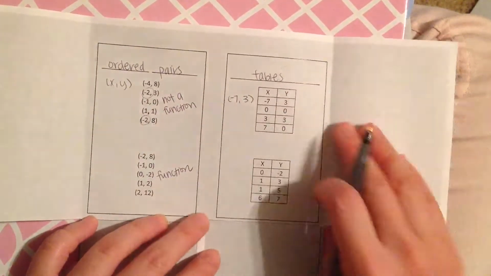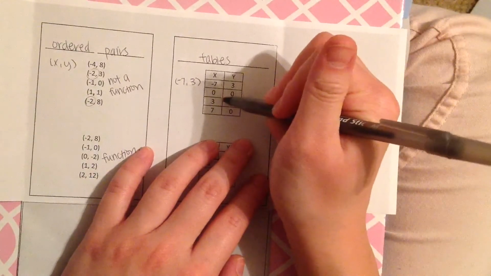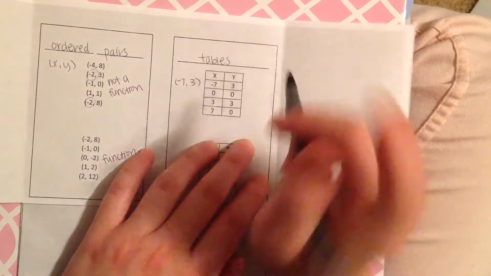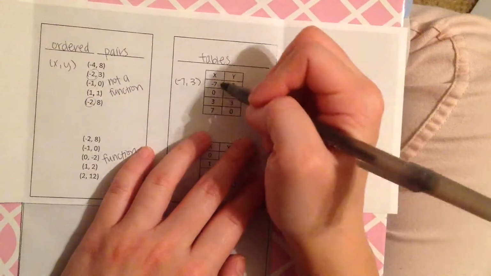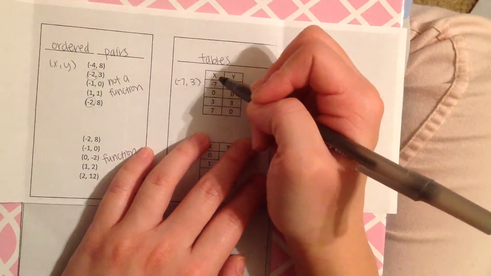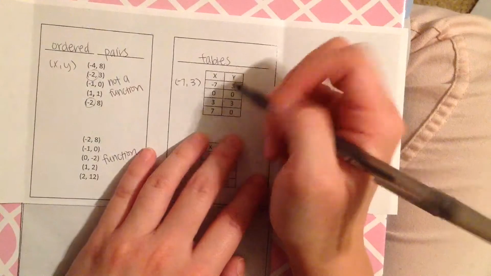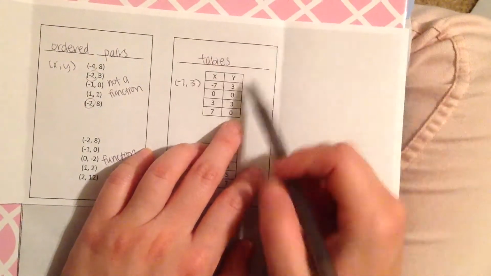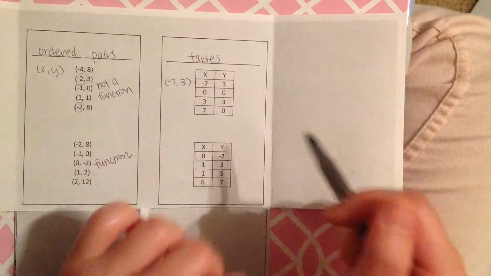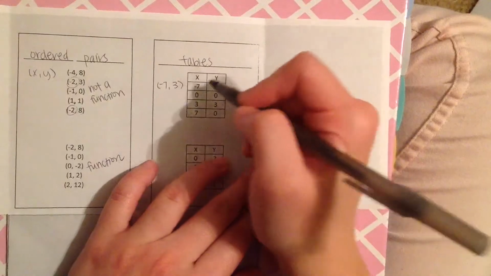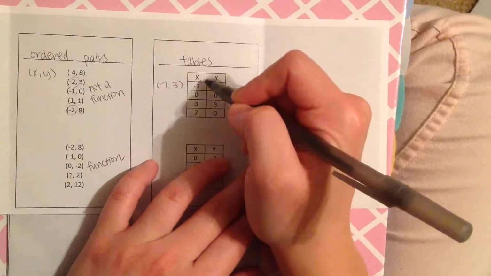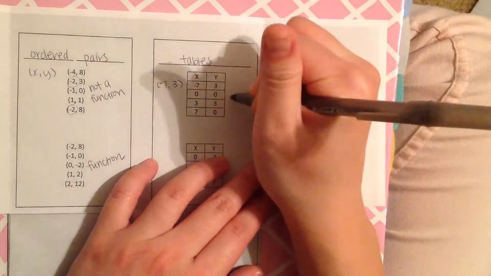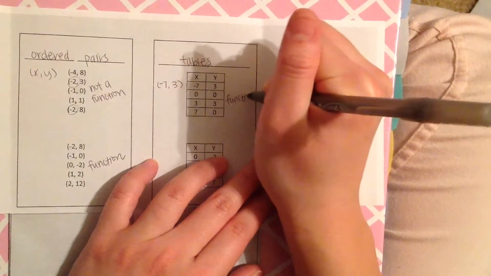Okay, let's look at this table. Here we have -7, 0, 3, 7. Now notice something, and this is really important. All the x values are different, right? So this is a function. But if you look at the y values, you might say, oh, there's 3, 0, 3, 0. The 3's and the 0's repeat. But that is okay. They can repeat. What we're looking for is the x value. So because the x values are all different, this is a function.